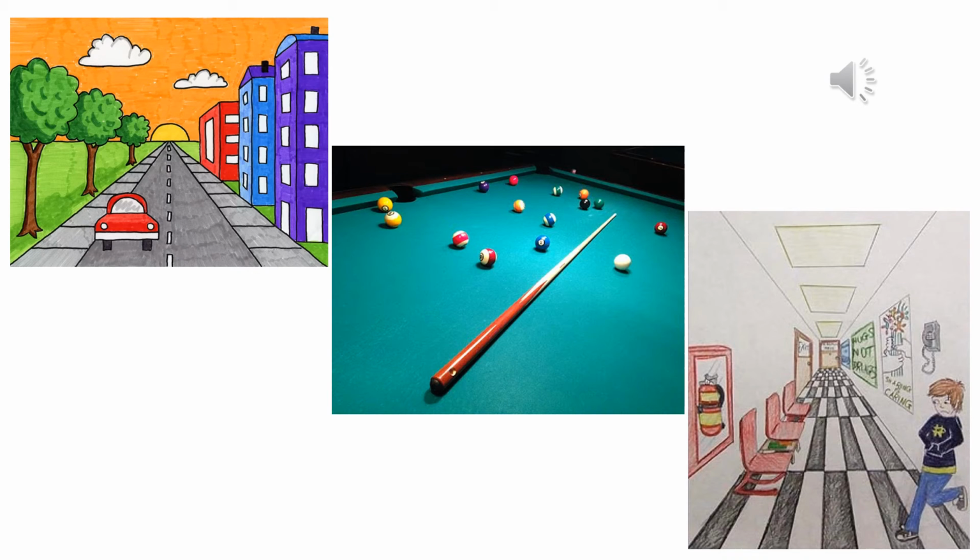If you look at the pool table, you'll also notice it has a foreground, a middle ground, and a background. The pool cue itself, where it's closest to us, that would be the foreground. The pool balls in the middle would be middle ground, and then the background of the picture where it's off of the pool table and it's just the black area, that would be the background. So don't limit yourself to having to use a landscape for this assignment. You could do a landscape if you want to, an outdoor scene, but there are also ways, such as the school picture, to show placement as your development of space without using a landscape.